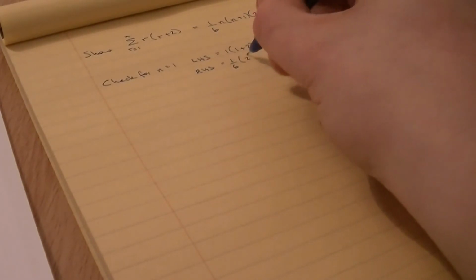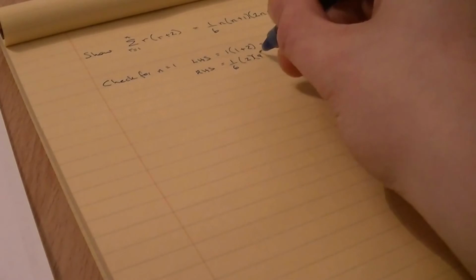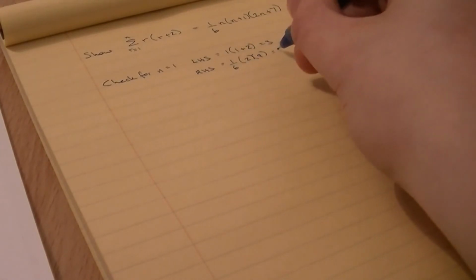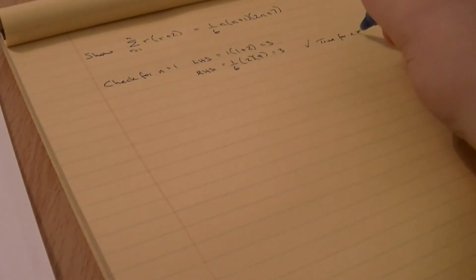Okay, so let's first of all check for n equals 1. On the left hand side we have 1 times 1 plus 2, that's 3, which is 3. And the right hand side we have 1 over 6 times 1, then 1 plus 1 is 2, 2 times 9, 2 plus 7 is 9, so 2 9s are 18, and a 6th of that is 3, so true for n equals 1.